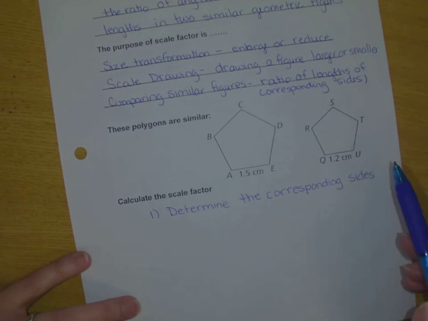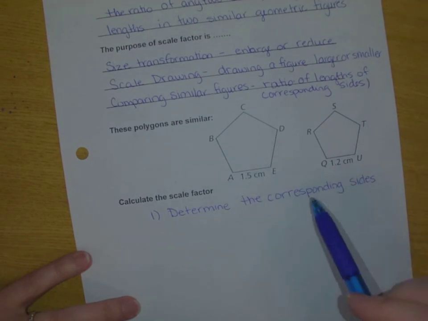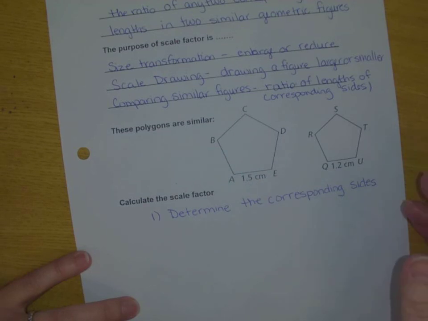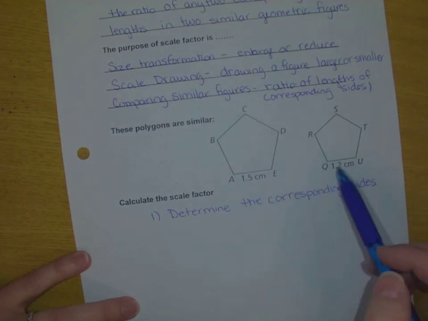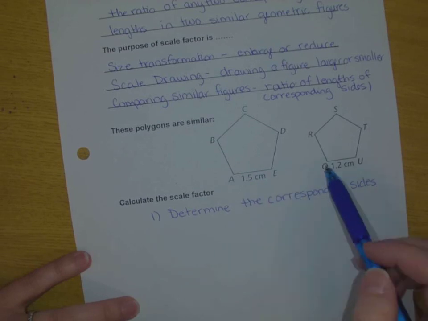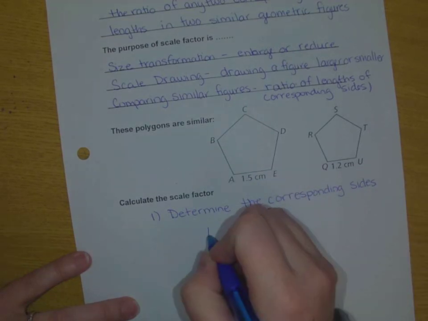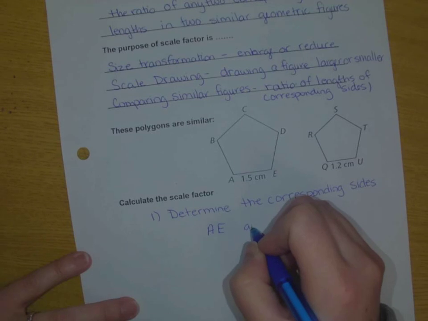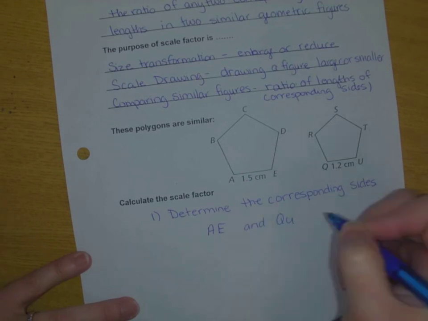When we look for corresponding sides, we're looking for at least one of them to have a measurement when we're actually going to do the calculating. Here we have two with measurements and they actually do correspond. So AE corresponds with QU.